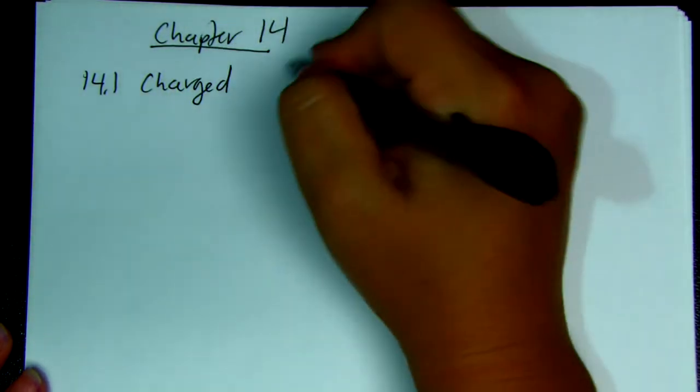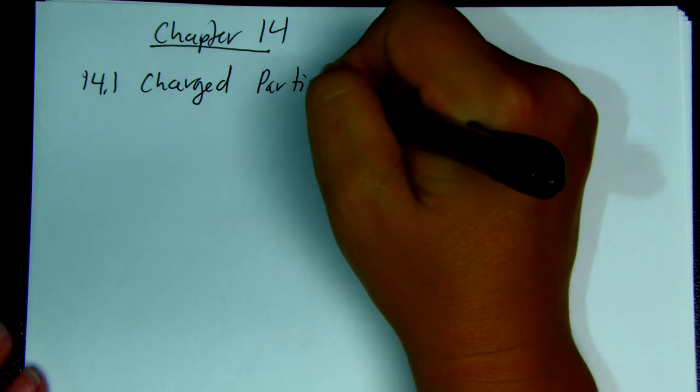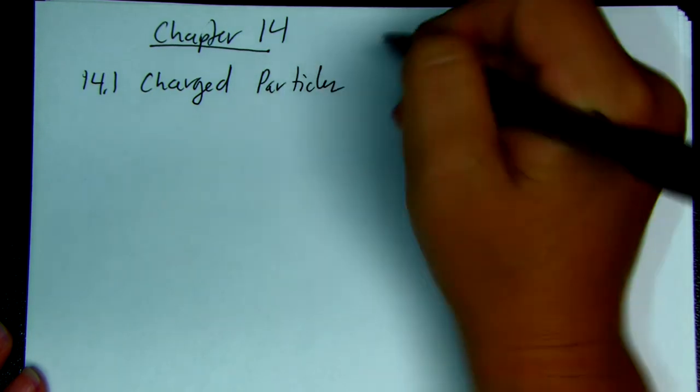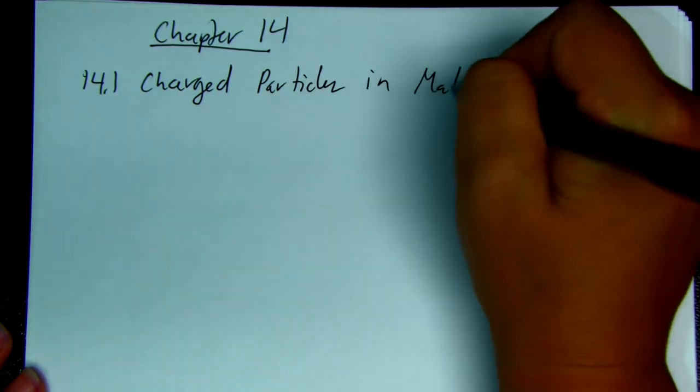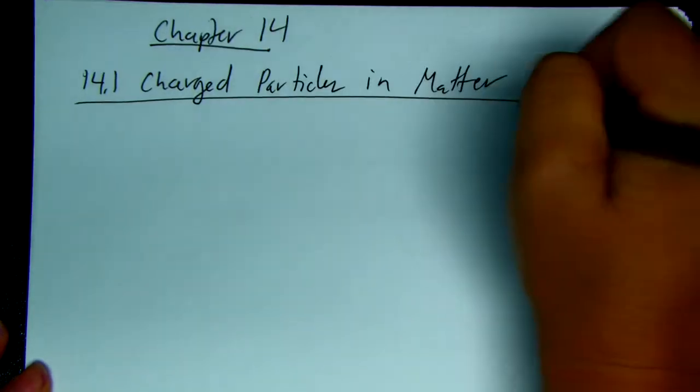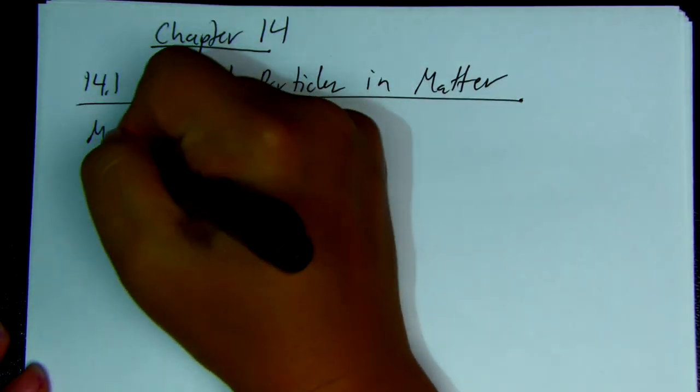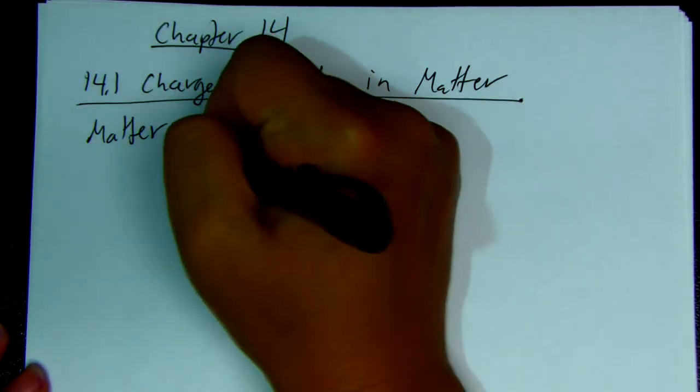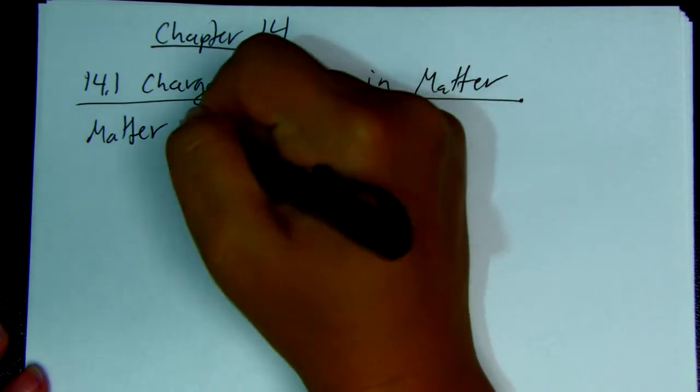All right, so moving on to chapter 14. We're going to build on what we've learned about charged particles and their influences on matter and expand this out. We know matter is made of charged particles.